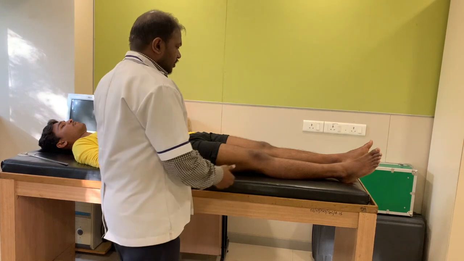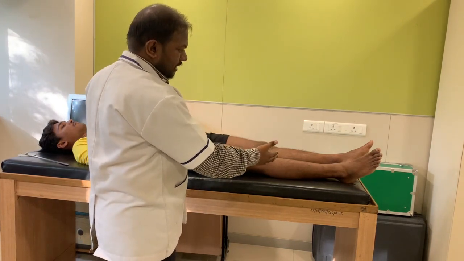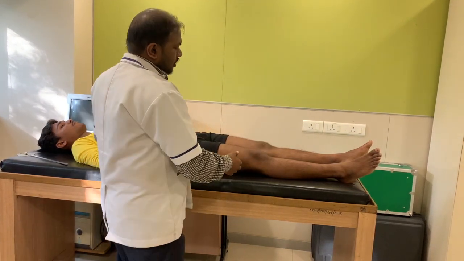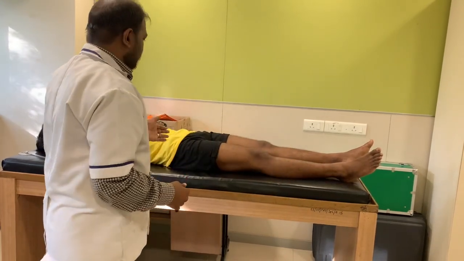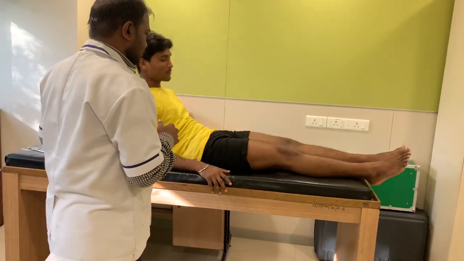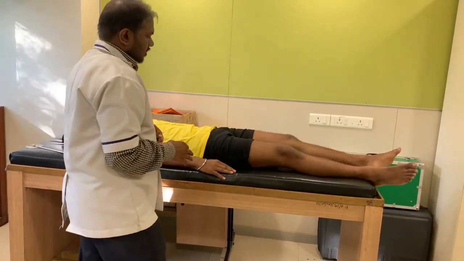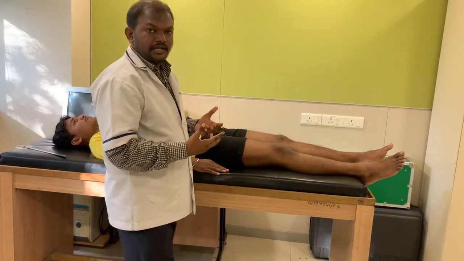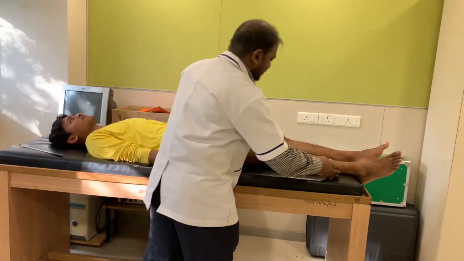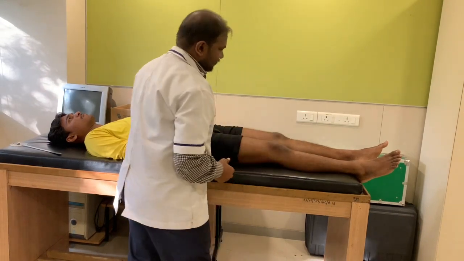You can keep the ankle on the couch, or you can take it below the couch. Okay, this can be the ideal position for knee flexion range of motion.